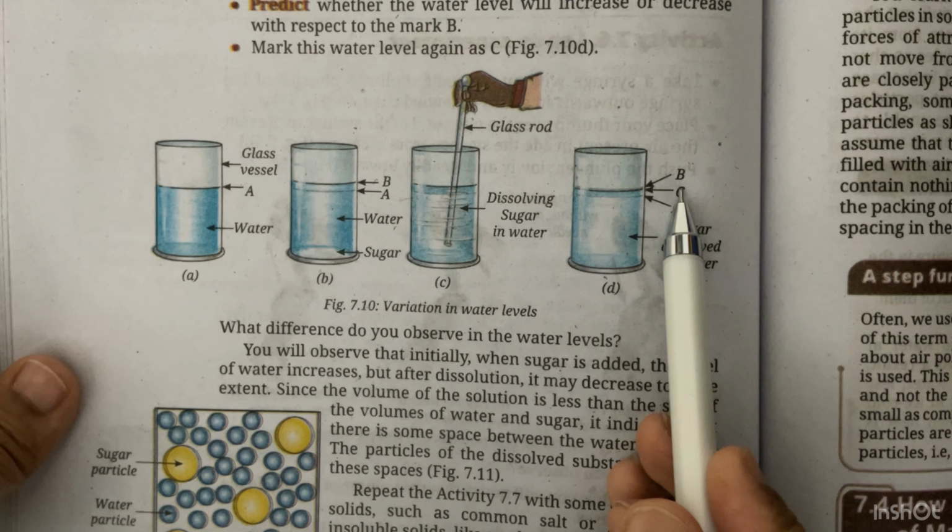It means from this we can say that the water level has decreased a little bit from B, right? We'll see what the answer is. You'll observe that initially when sugar is added, the level of water increases from A to B, correct? But after dissolving the sugar, it may decrease to some extent. Some extent means it is not going to differ very much. It is going to decrease a little from level B to another level that we have marked, C.